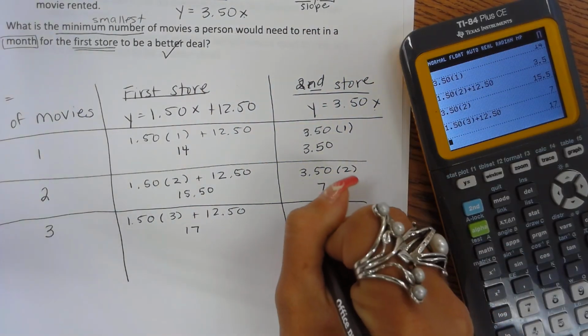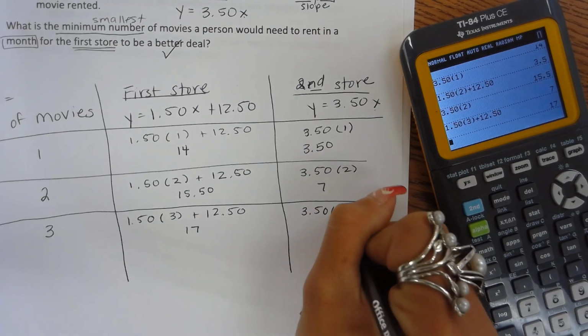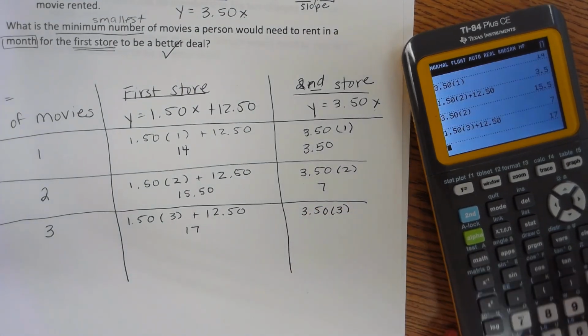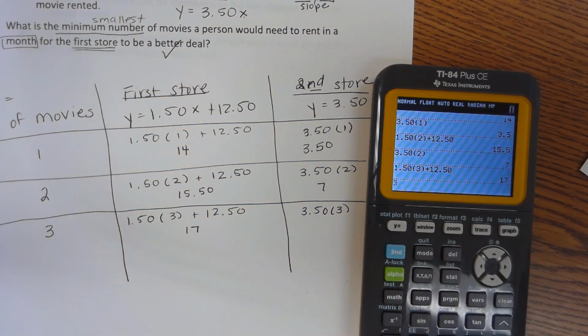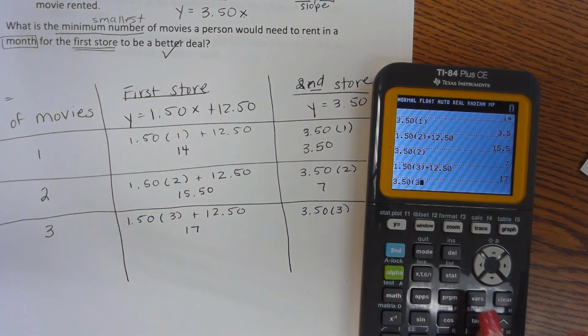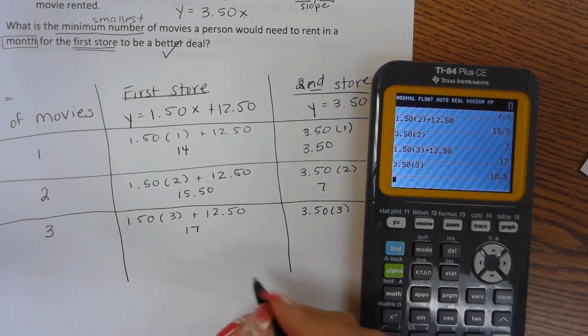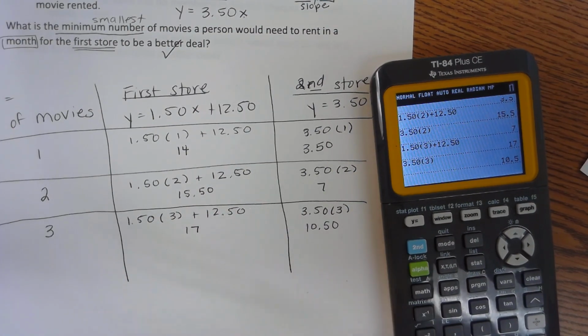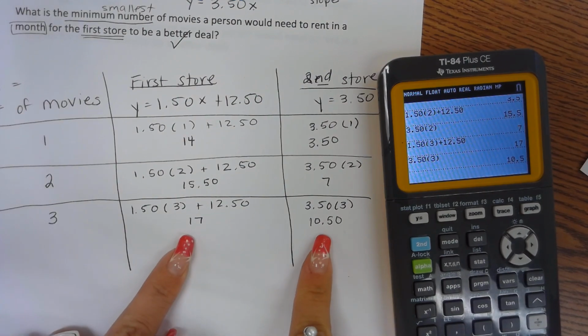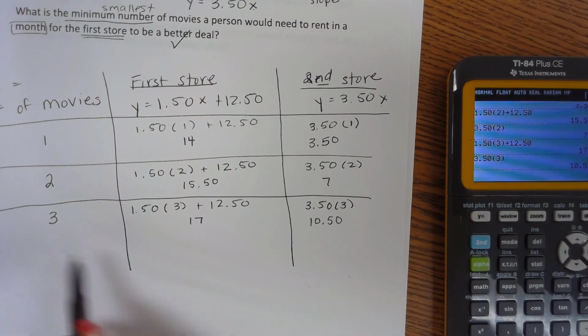And over here, $3.50 times 3 movies, and we get $10.50. Is $17 better than $10.50? No. So let's keep going.